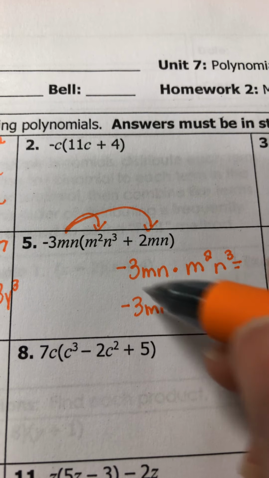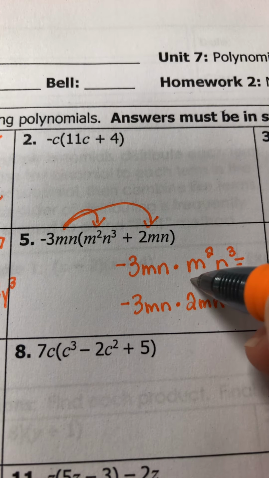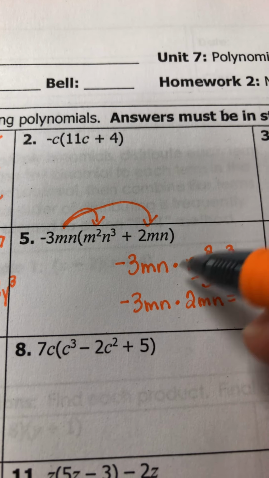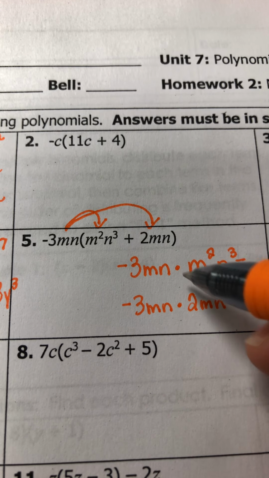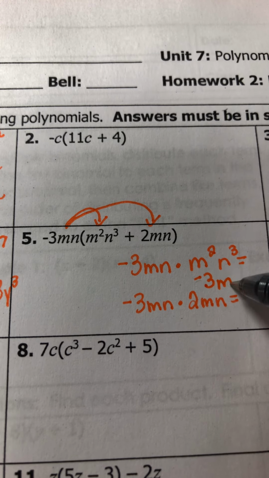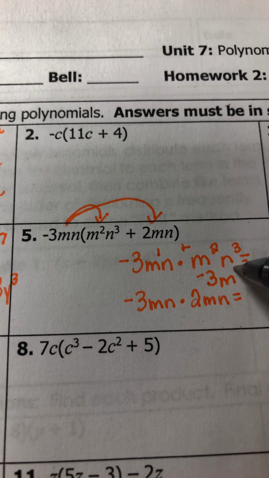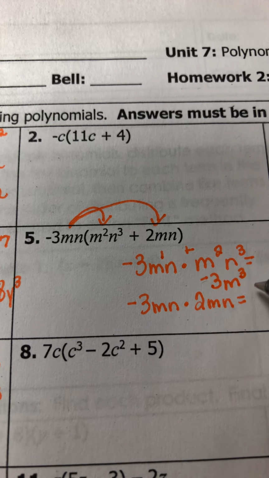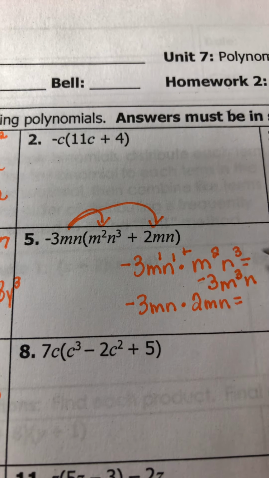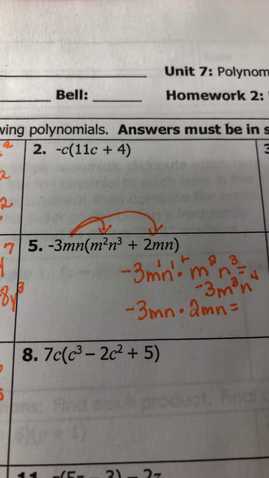Let's do our thing. Negative 3 times 1, that's just going to be negative 3. Now let's multiply those m's. M times m to the 2nd. When you multiply with the same base, add your exponents. 1 plus 2 is 3. Same thing with our n's. 1 plus 3 is 4.